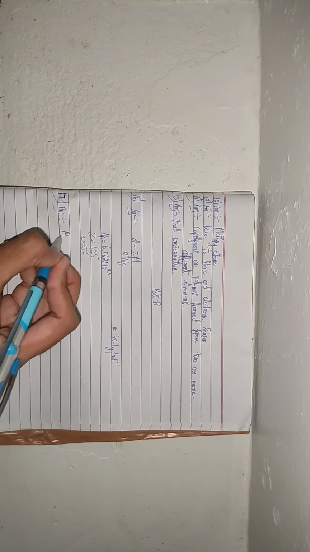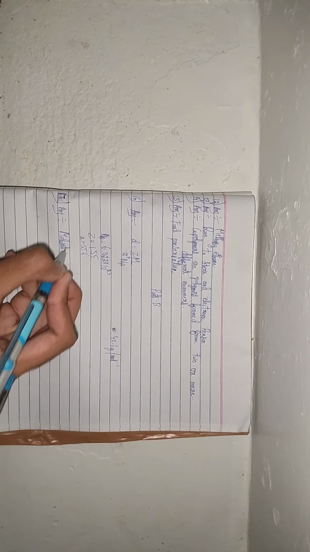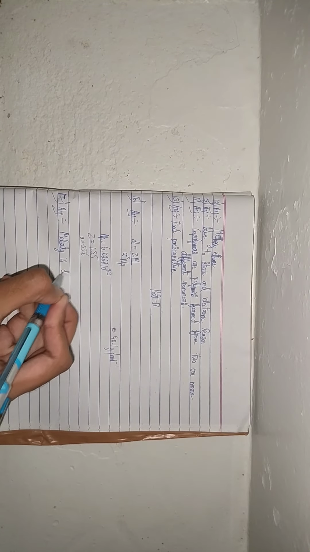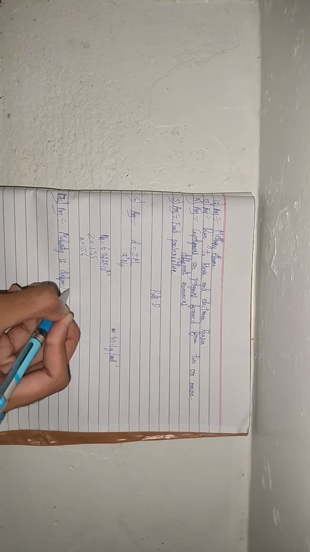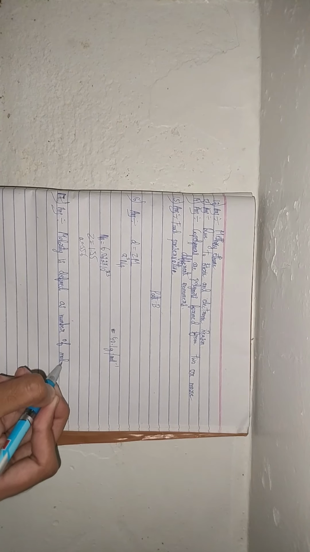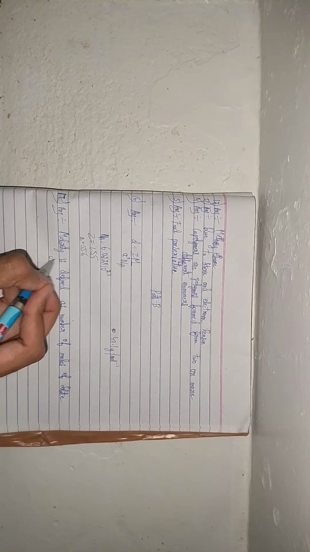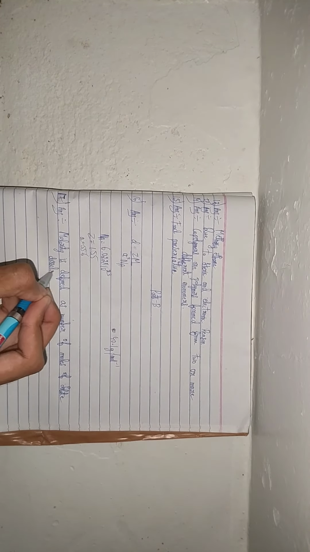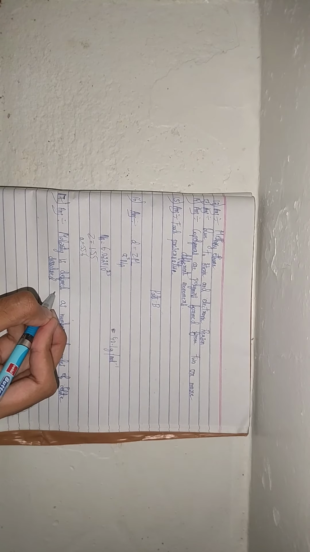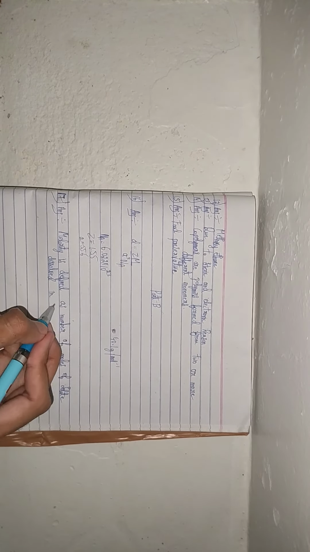Molarity is defined as the number of moles of solute that are dissolved in 1 liter of solution.